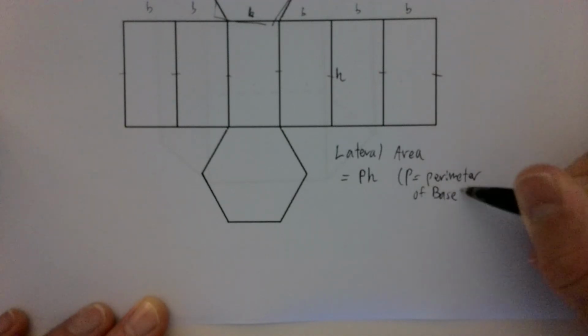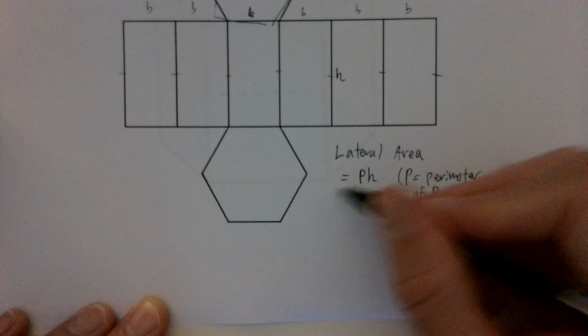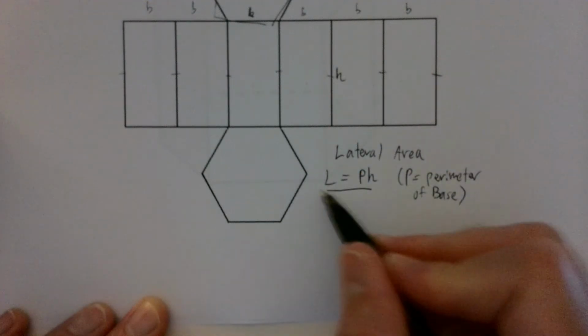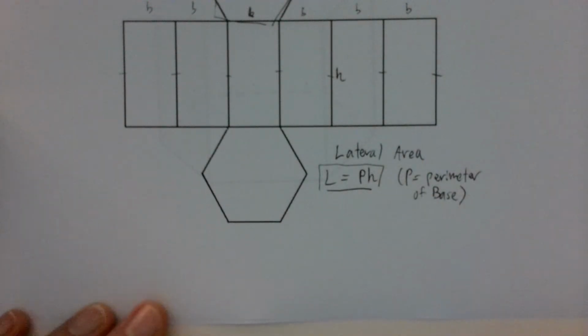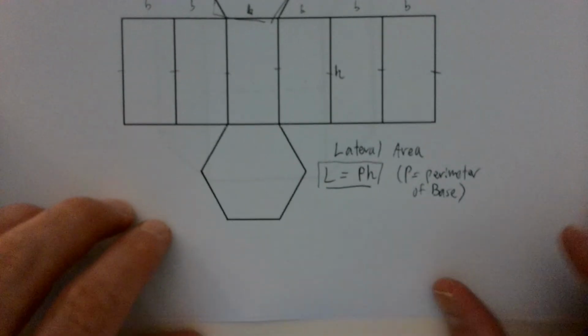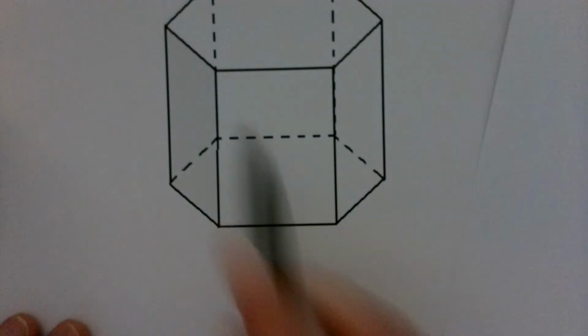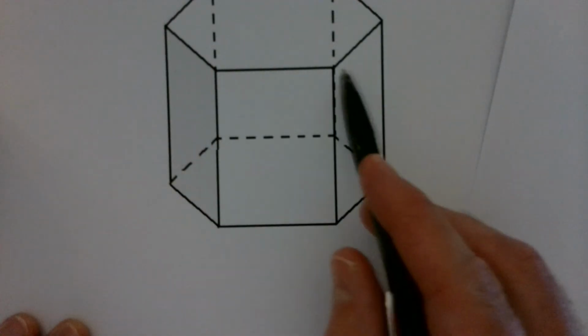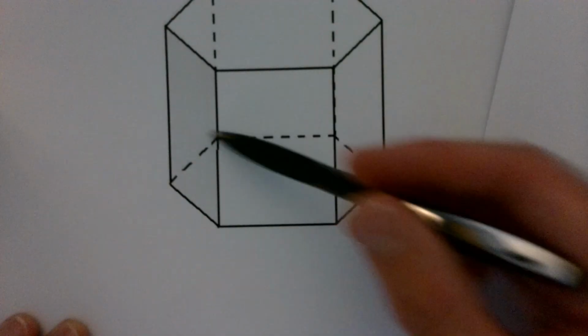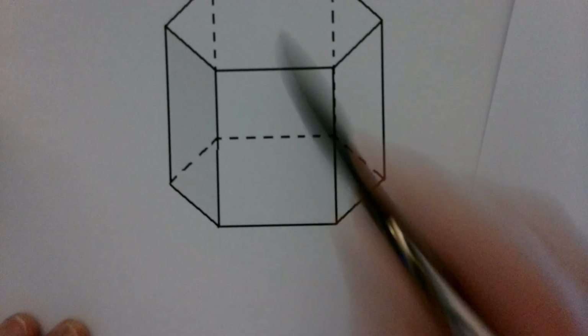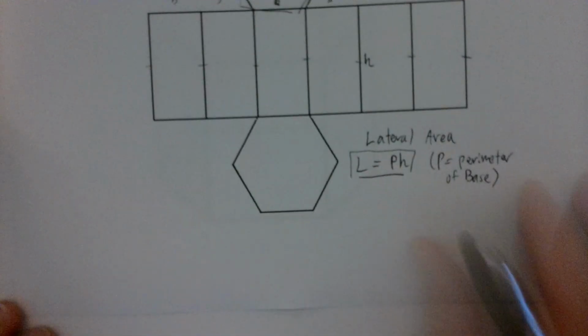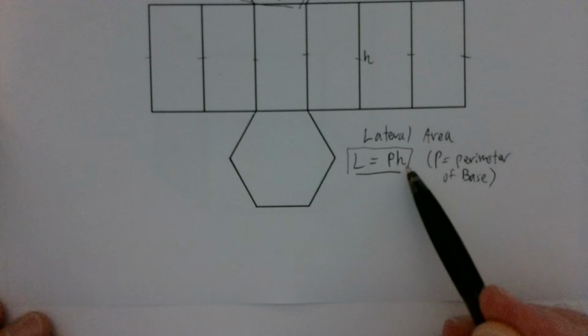And by base, I mean the base of my prism. So this right here, I'm going to say L equals pH. So whenever you're asked a question, find the lateral area of this solid, really what they're asking for, we're going to stick with prisms today, is what is the total area of the rectangles that connect your bases. That's always going to come out to be perimeter times height.